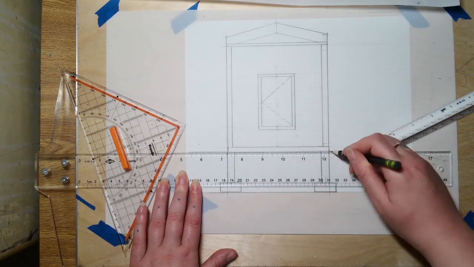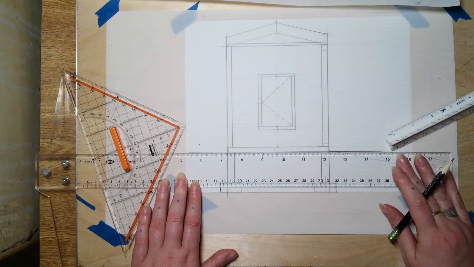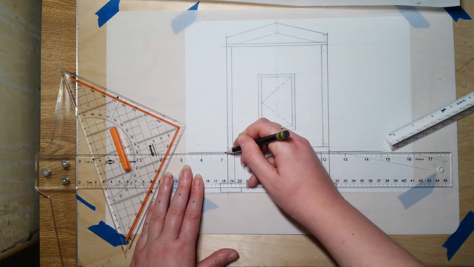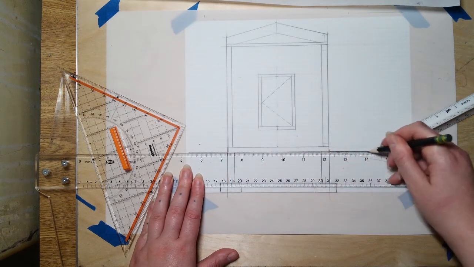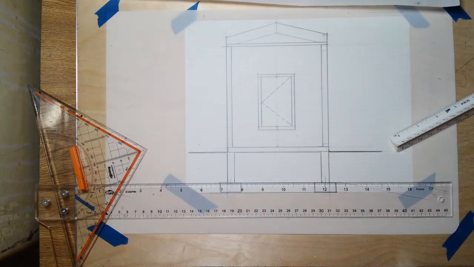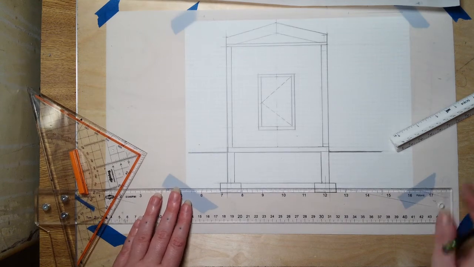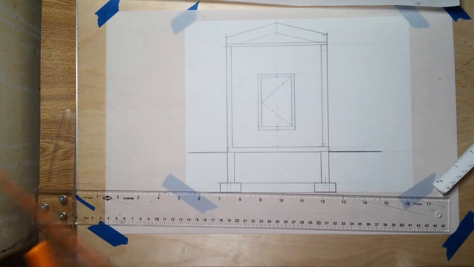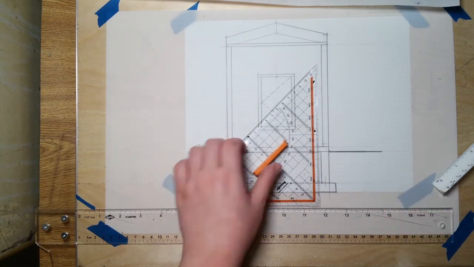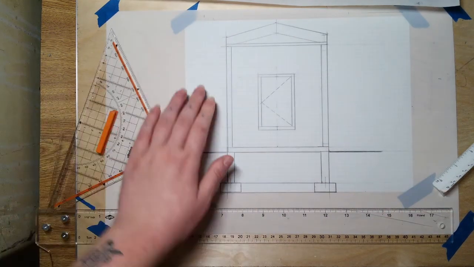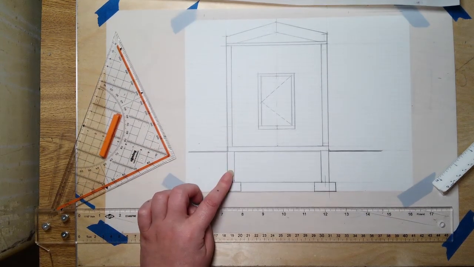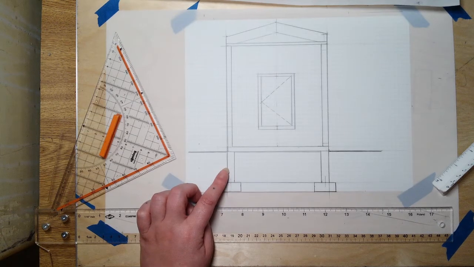And I'm just going to really heavily darken, and I'm even going to move my straight edge down just slightly so that I can really thicken this line up for my ground line, so that we can show that that's the ground and it's really thick. In my section I would have also the different materials in the building section. So I would have hatching for my foundation, my footing, my foundation wall.